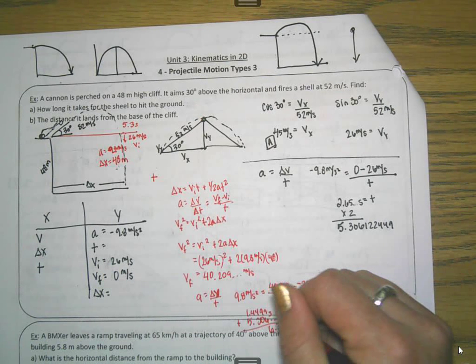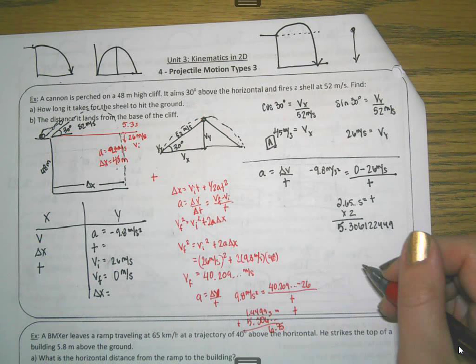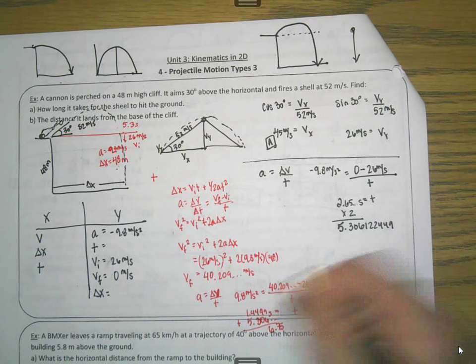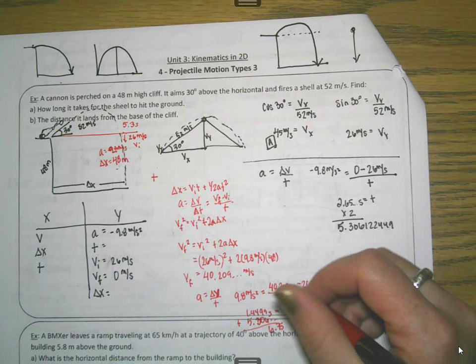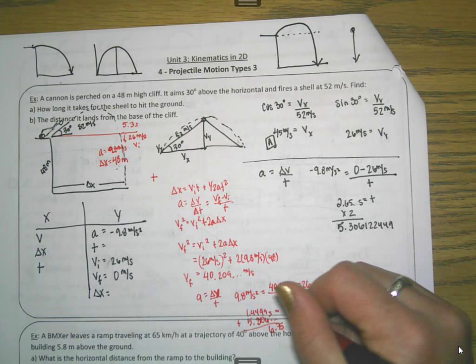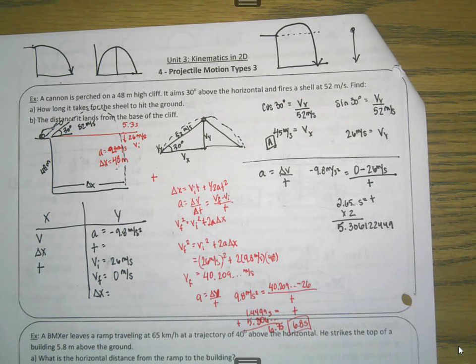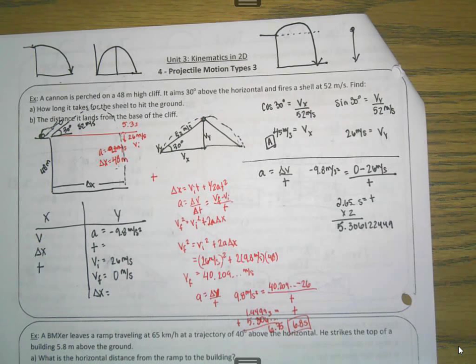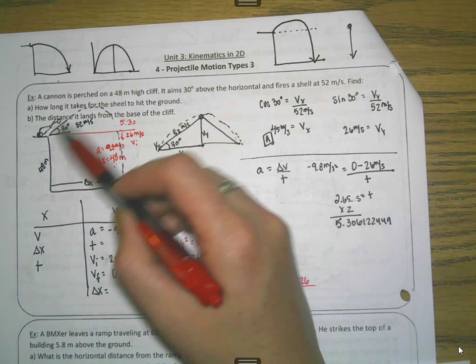Well, it's 1.4 plus 5.3. I'm going to round it to 2 sig figs and call it 6.8 seconds. So it takes it 6.8 seconds to fall all the way down to the ground. Boom. Because I took the type 2 piece and I took the fall piece and I added them together.